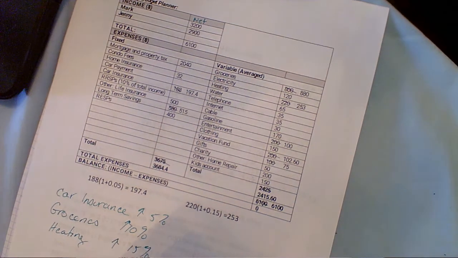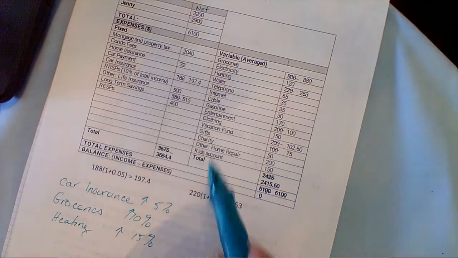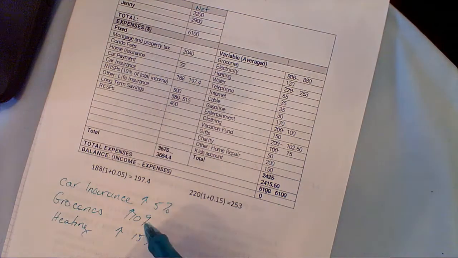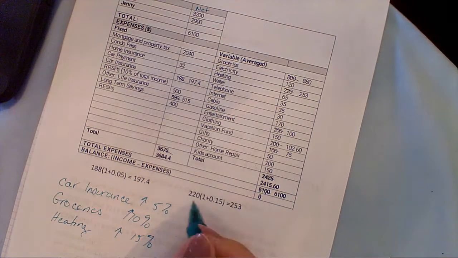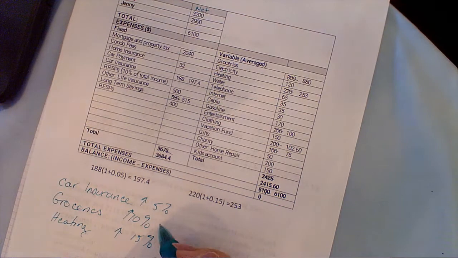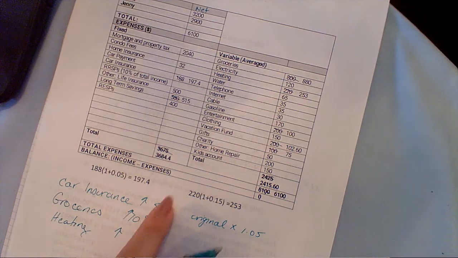So we now are going to go back to their budget that was all nicely balanced, and we're going to make these changes by gently crossing out the number that used to be there and putting in the new number. So remember that when you're adding on something as a percent, we want to times the original number by, in this case, 1.05. The reason we put the 1 there is because it's going to add 5% on to the number that was originally there.